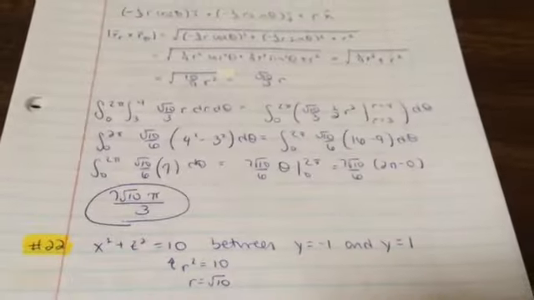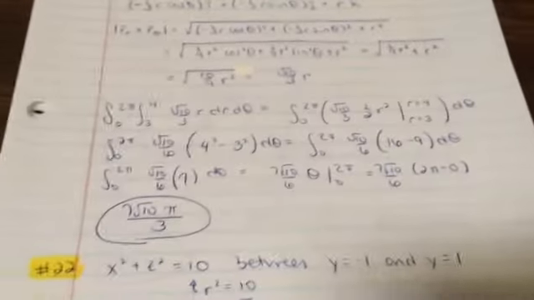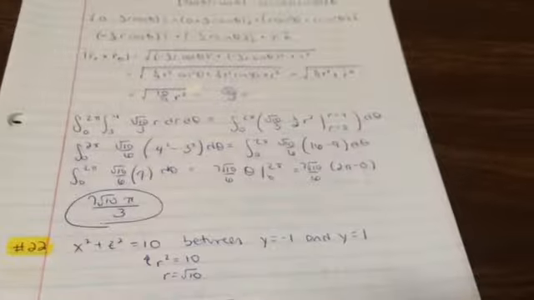All right, so now one more. I don't know why I did so many of these. I'll let you try this one by yourself. I'm not going to walk through this one quite as much. This one is pretty much the same. So try 22 by yourself.